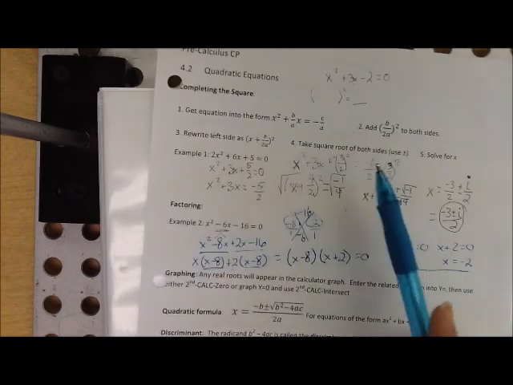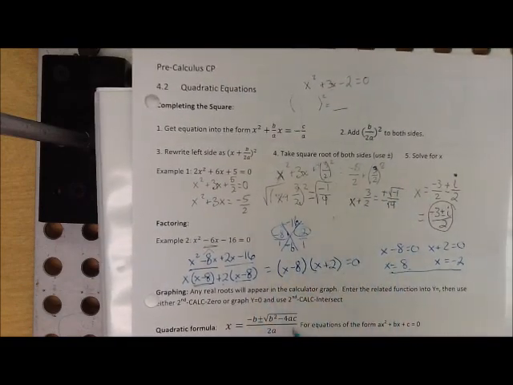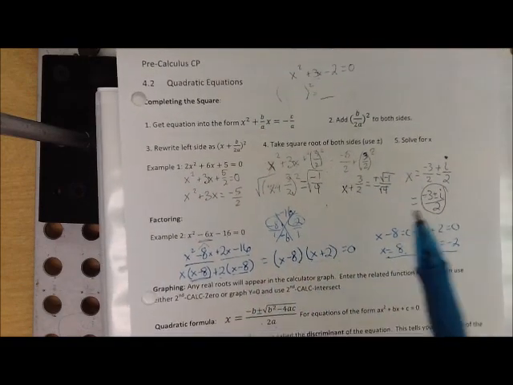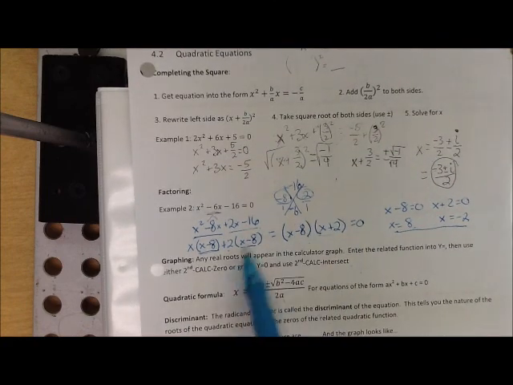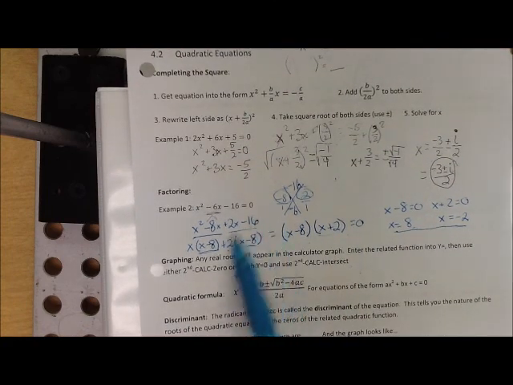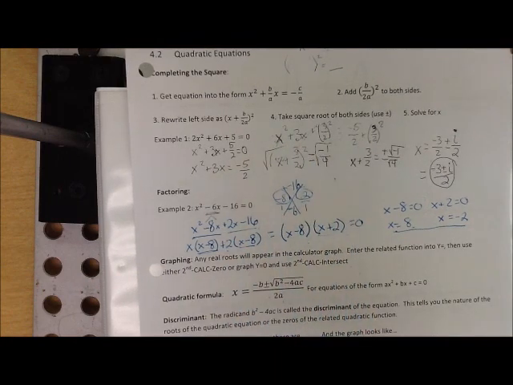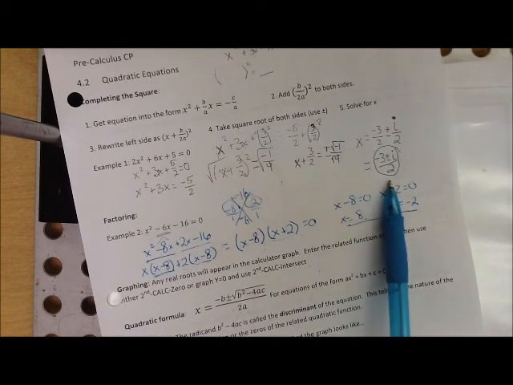Quadratic formula works anytime completing the square works because they are mathematically the same. So, graphing is easiest, factoring is second easiest, but these only work sometimes. Quadratic formula and completing the square work always, even when your result is something messy like that.